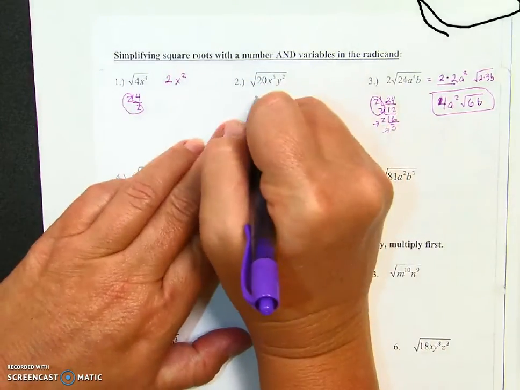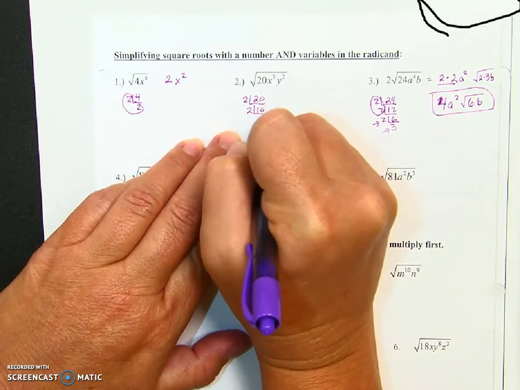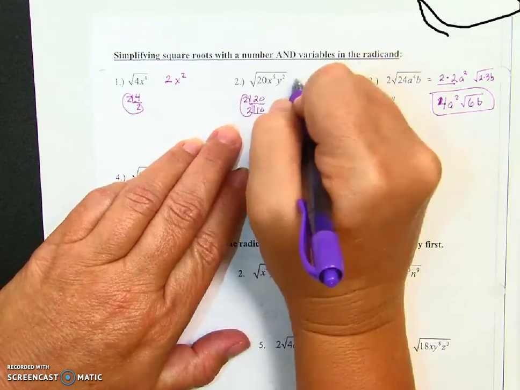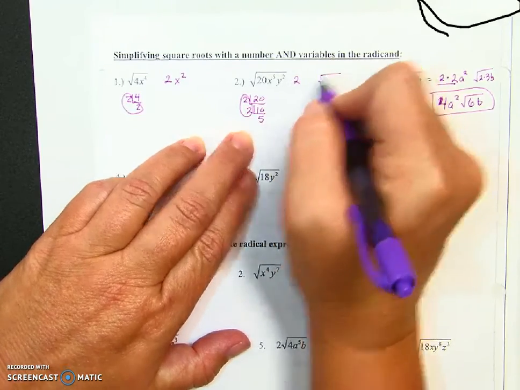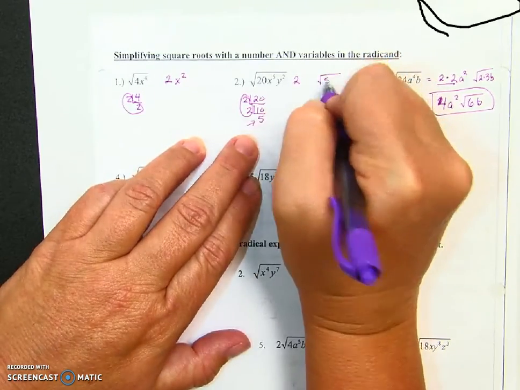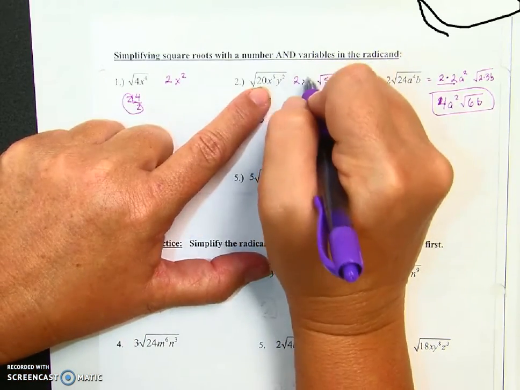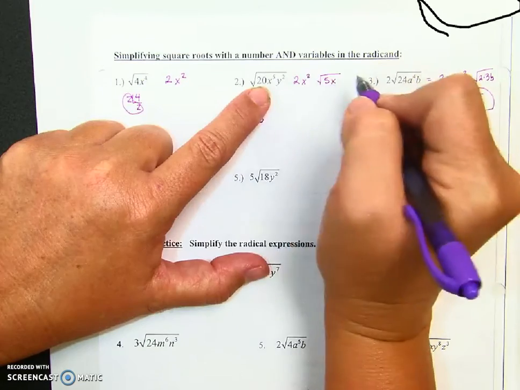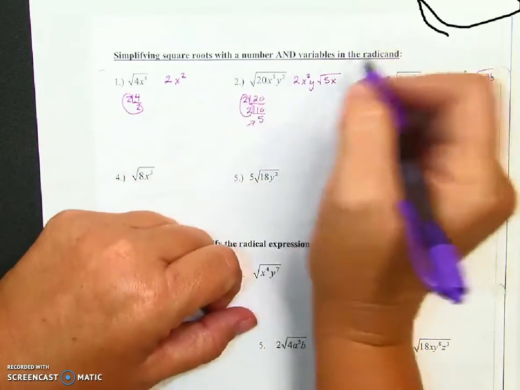On this one, break down the 20. 2 goes in there 10, 2 goes in there 5, and 5 is prime. So I have a 2 that goes on the outside. I'm going to slide over for my variables, leave my space, but I have a 5 that has to go on the inside. We took care of the numbers. 2 goes into 5 2 times, so we have x to the 2nd with 1 left over inside. 2 goes into 2 1 time, so we have a y on the outside and nothing left to put on the inside.